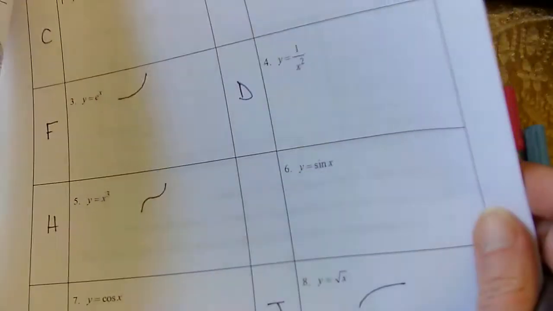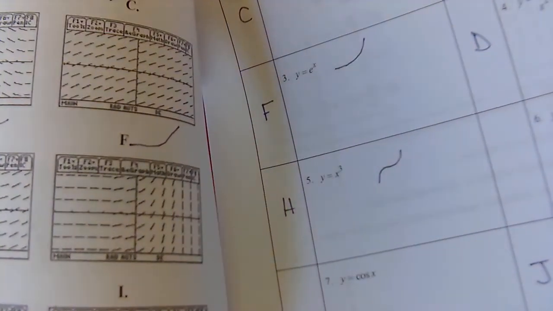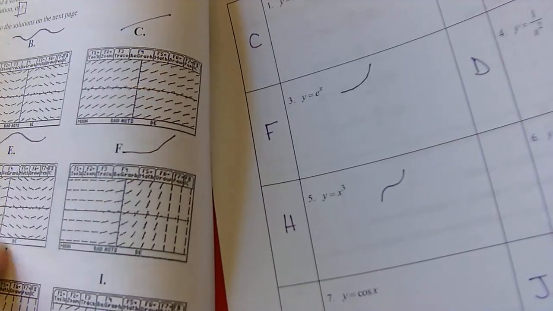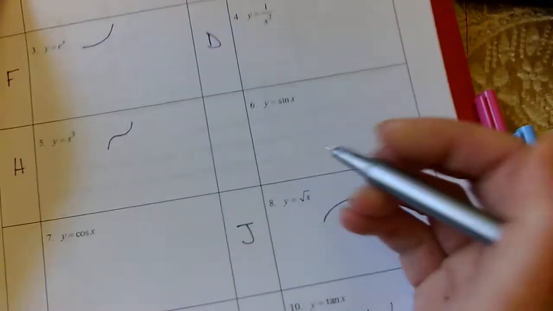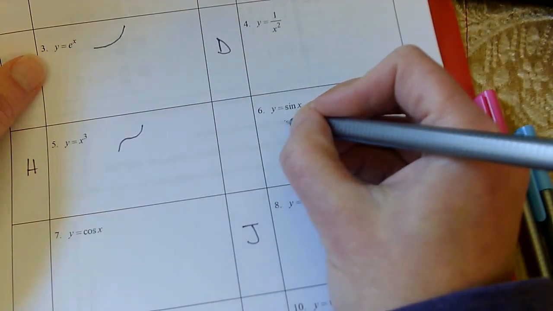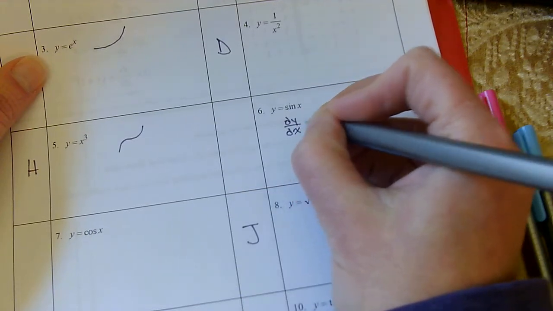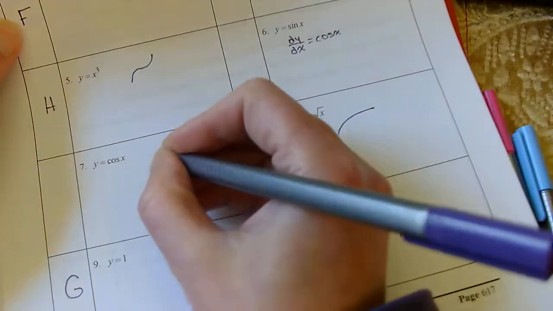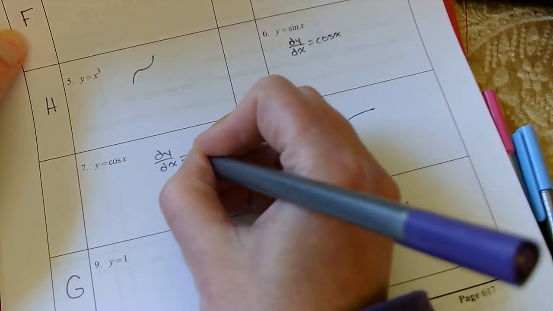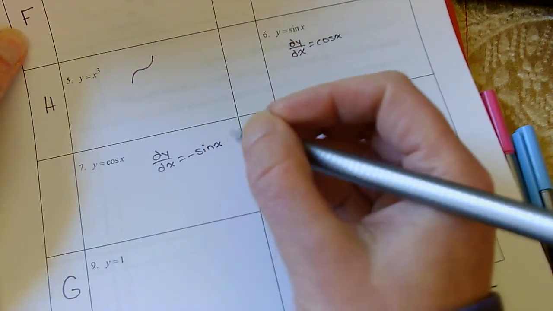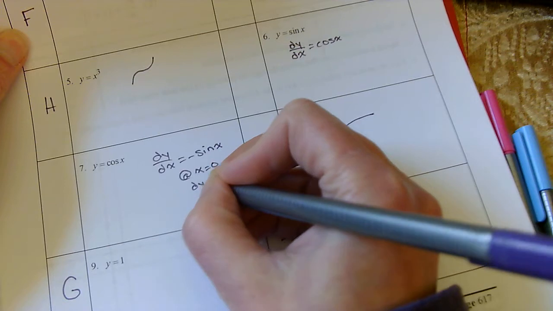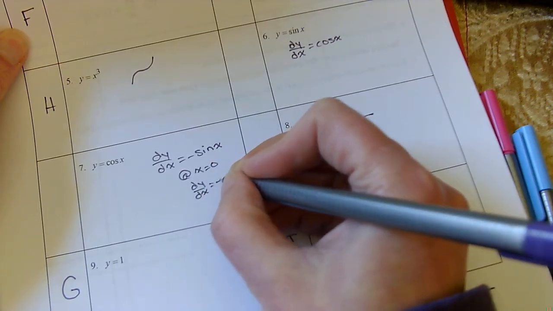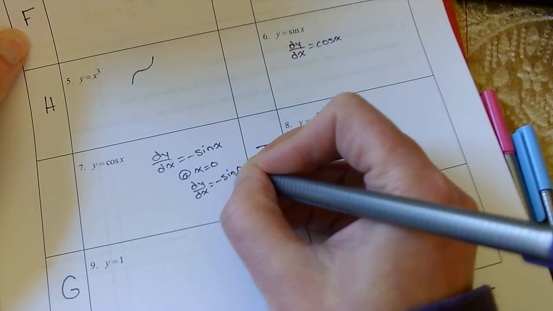So how do I figure out which one matches, using my derivatives? I know these are the graphs of the slopes, right? So let's figure out what dy/dx would be for each of these. Well, that's cosine x. And this one would be negative sine x. At x equals 0, what would be my dy/dx? Well, it'd be negative sine of 0, which is 0.